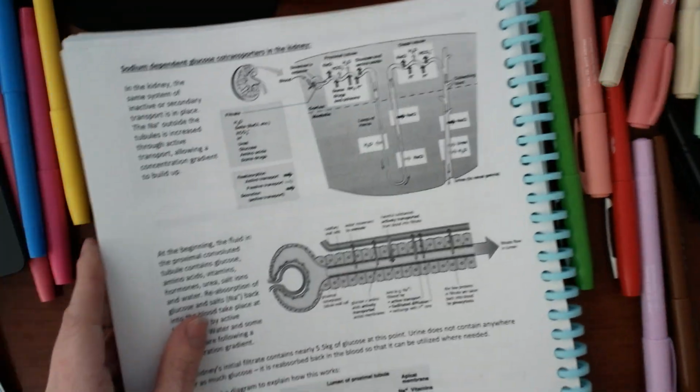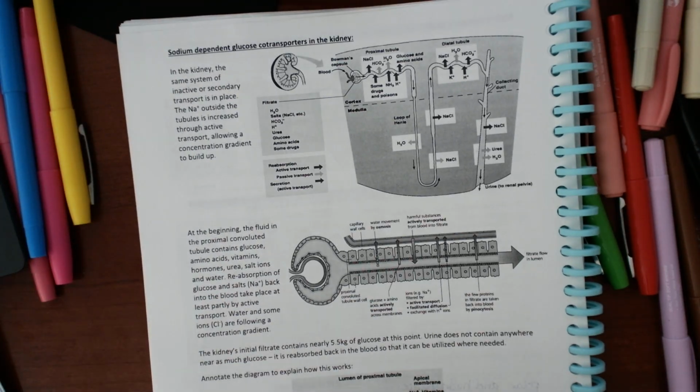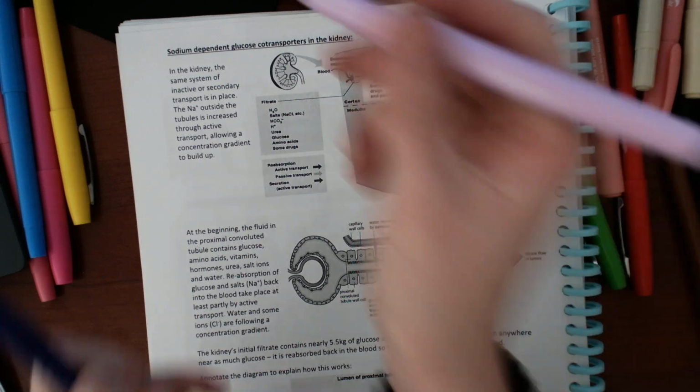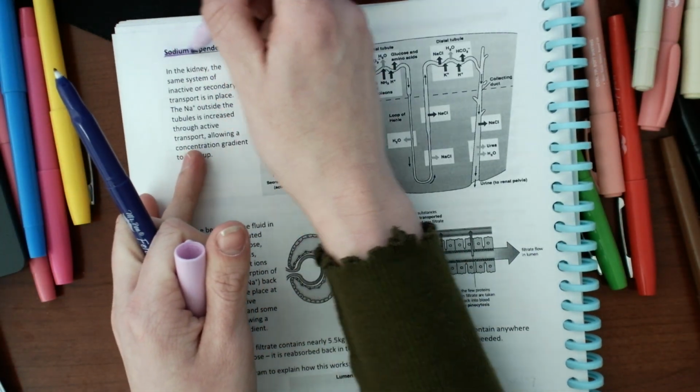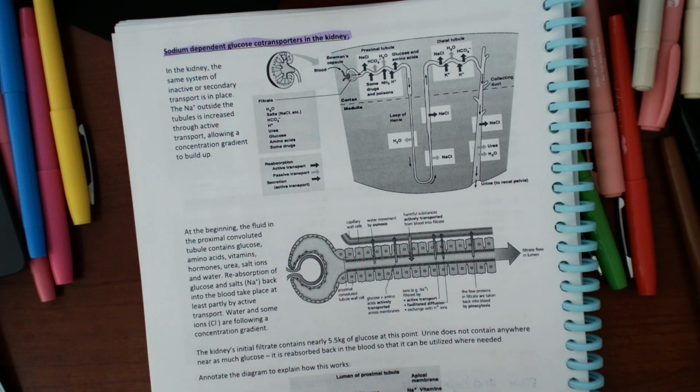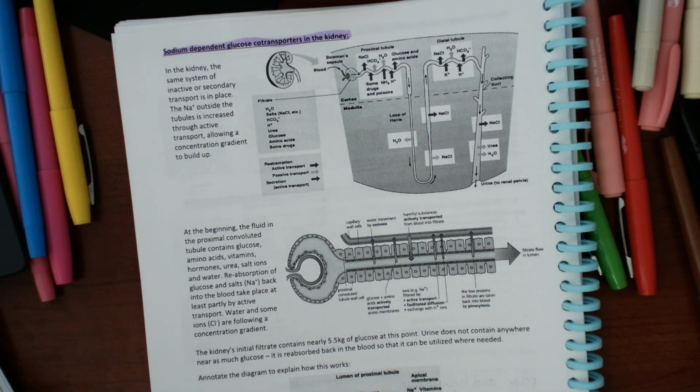Fun fact, sodium and glucose do this all over the place. Here's sodium-dependent glucose cotransport in your kidneys. In your kidneys, the same system of indirect or secondary transport is in place.